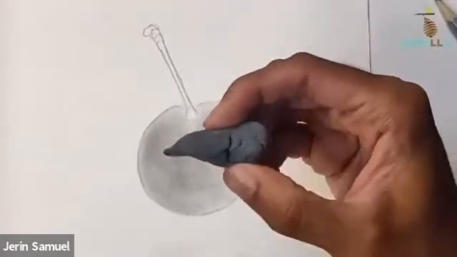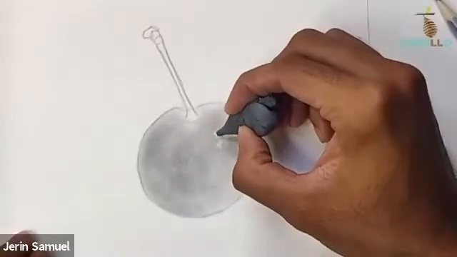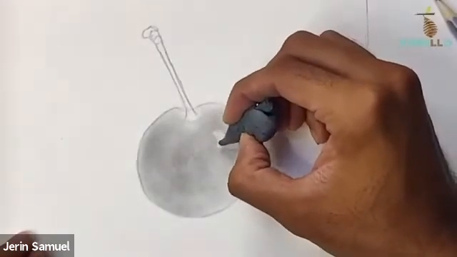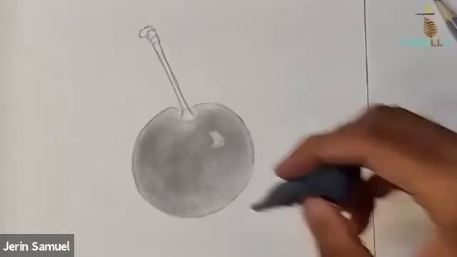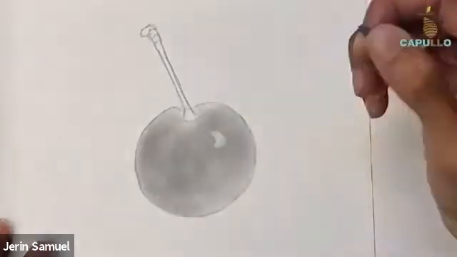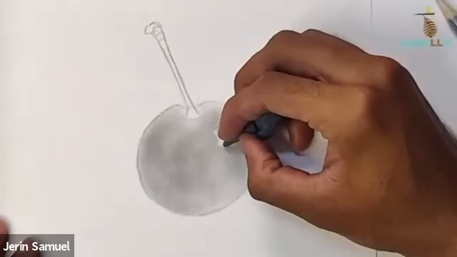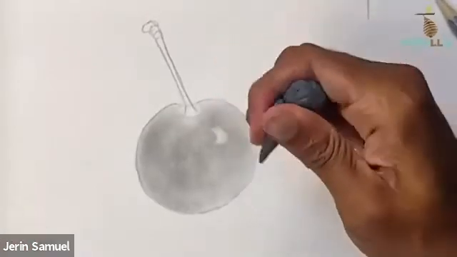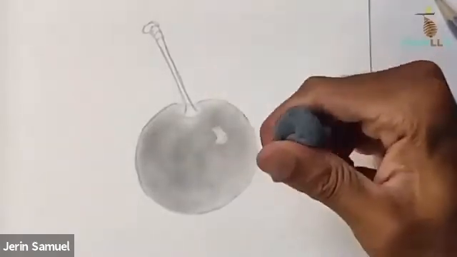So make your kneadable eraser pointed like this. After making it pointed, just mark the highlight like this. As you keep on kneading, your kneadable eraser will become soft.